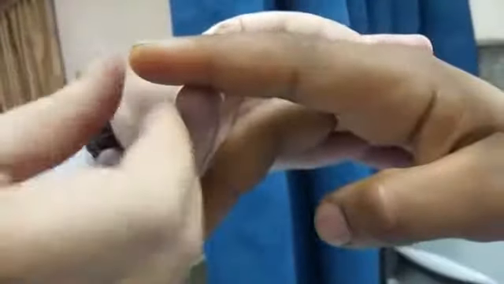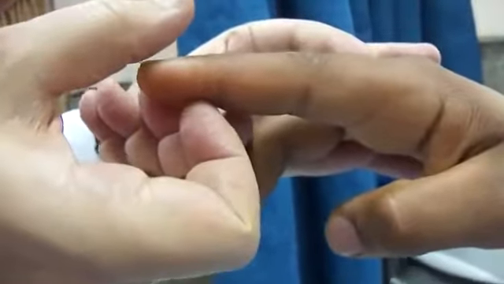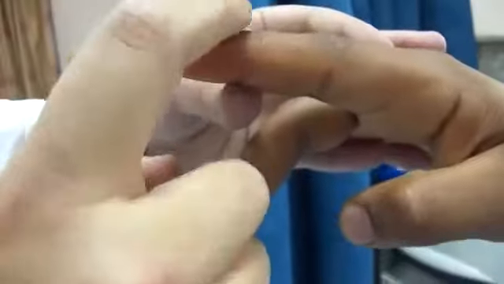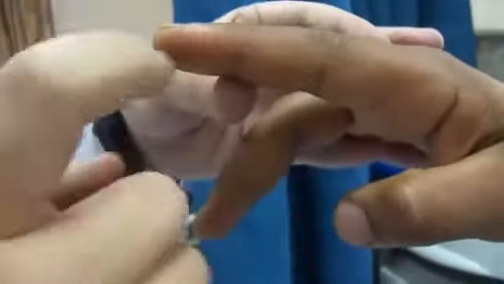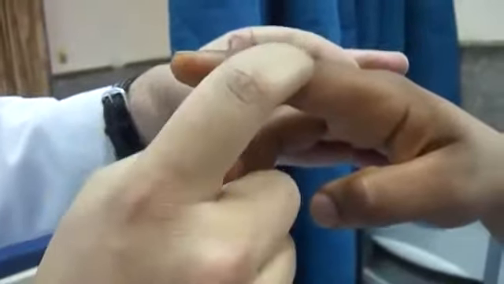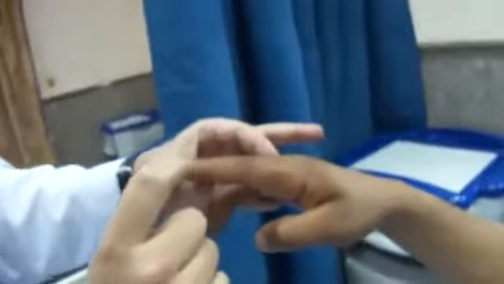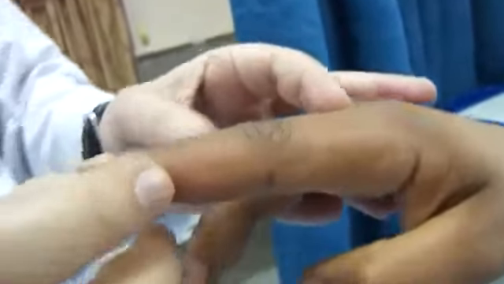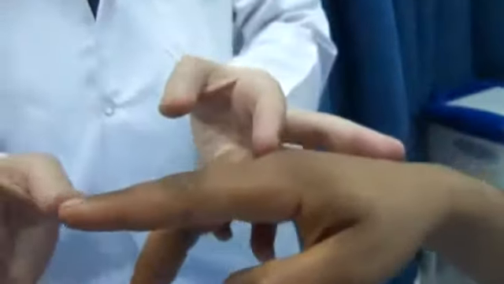In a patient with clubbing, due to thickening and proliferation of this part, the angle will reduce to less than 180. It will become about 160. This is what we call Kerr's modified angle, and here we call it Lovibond's modified angle. This is about the examination of clubbing.